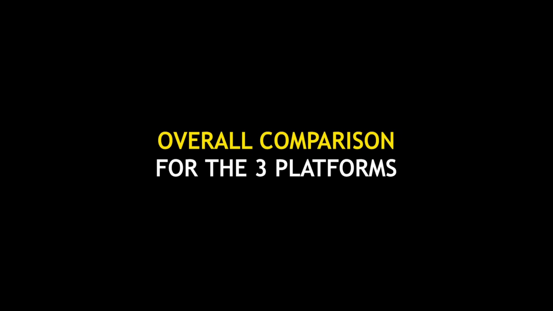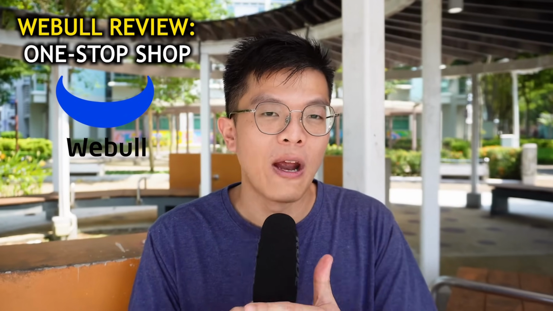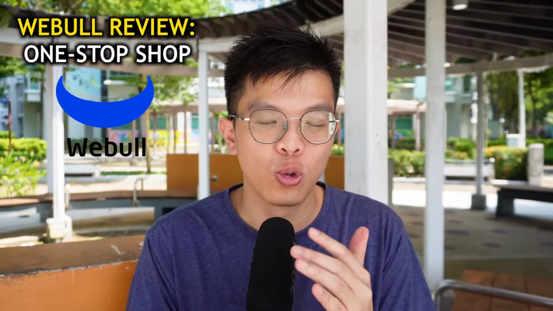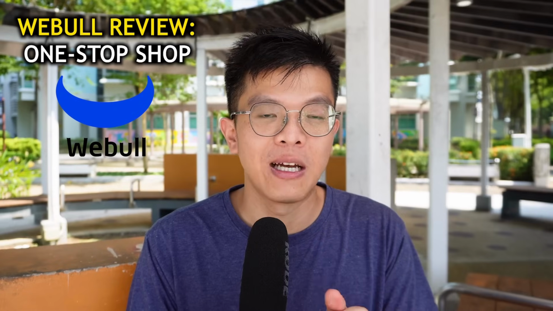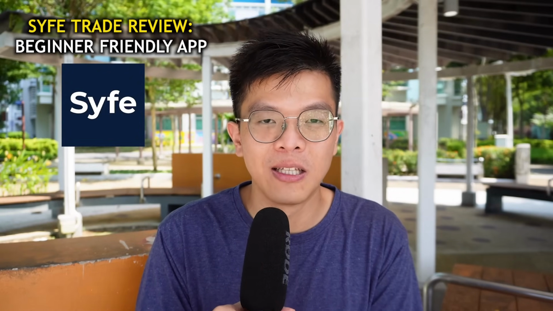But having said all of this, let's compare these 3 platforms again. For Webull, I like it because you can do everything within just one app and it is suitable for beginners without having to set up multiple deposit and trade instructions. For Syfe Trade, I really prefer their user interface because it is easy to use, everything looks really clean and minimalistic compared to both Webull and Interactive Brokers.